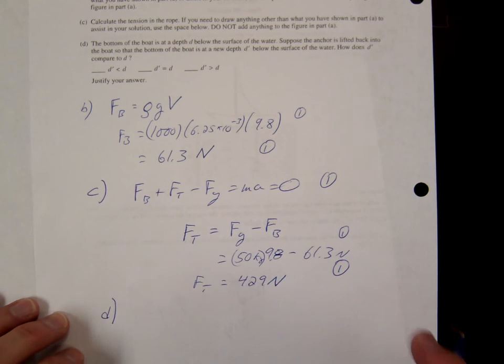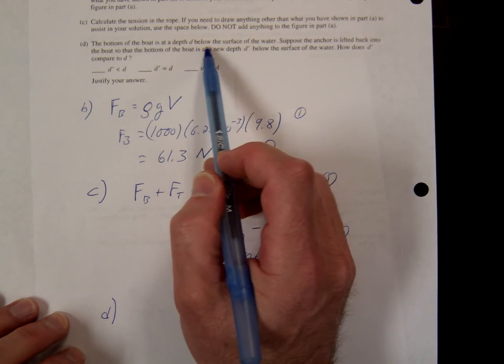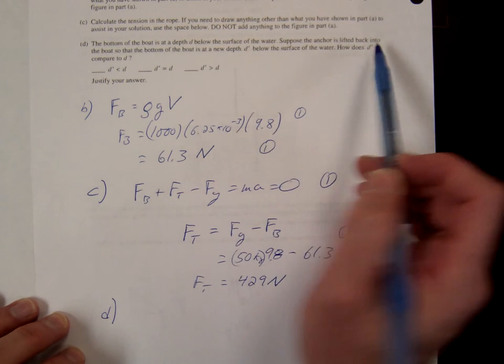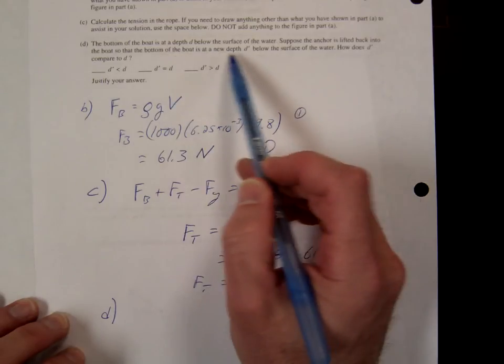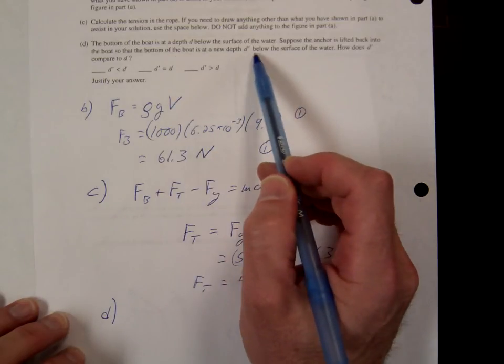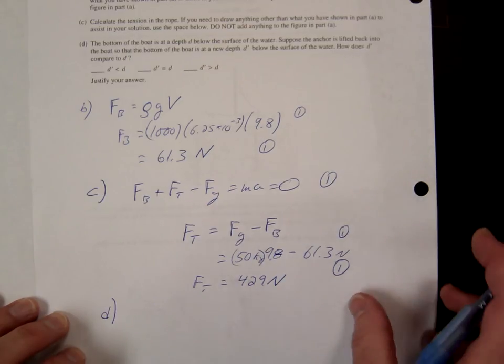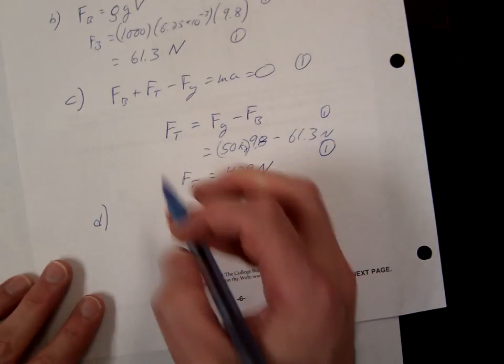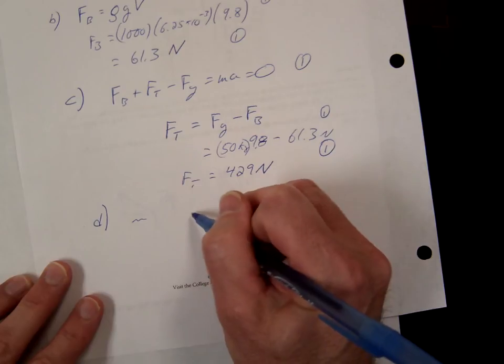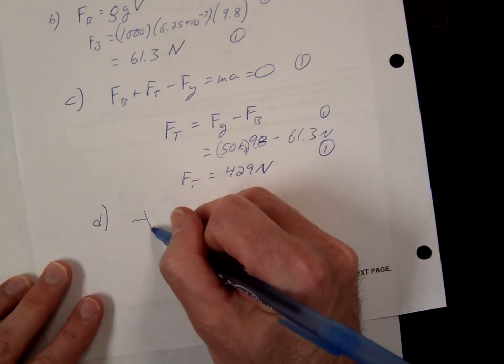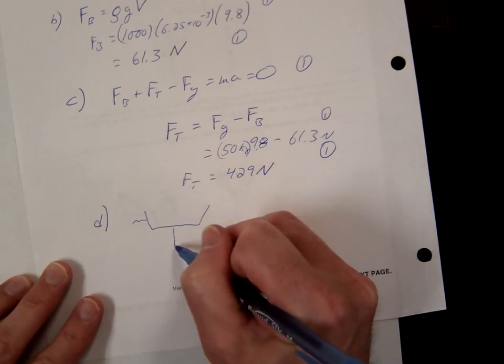Letter D, the bottom of the boat is at a depth of D below the surface. Suppose the anchor is lifted back into the boat so that the boat has a new depth below the surface. How does D prime compare to D? So the concept of this, here's our boat initially. We have our little anchor here, right?